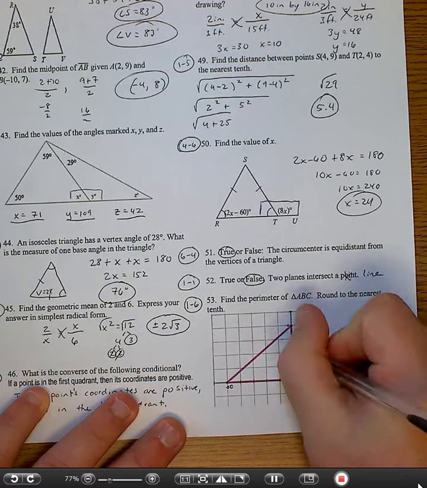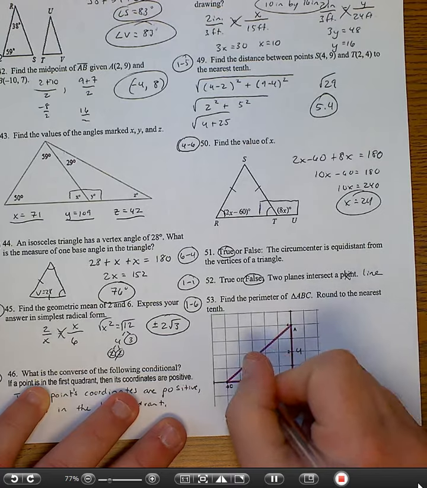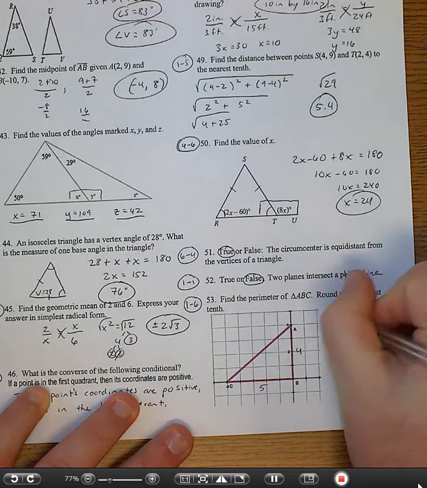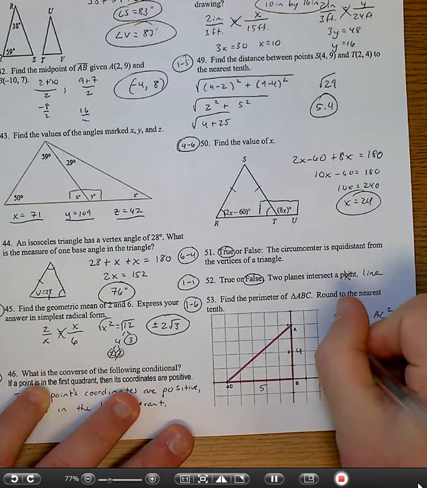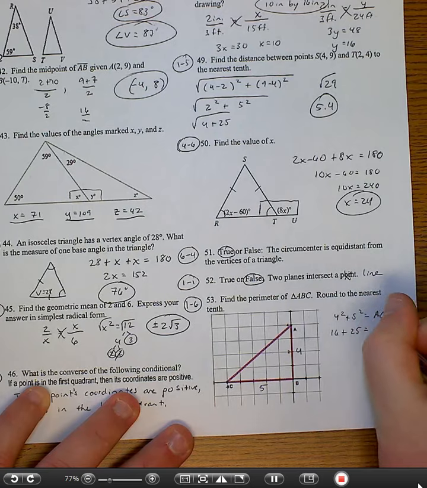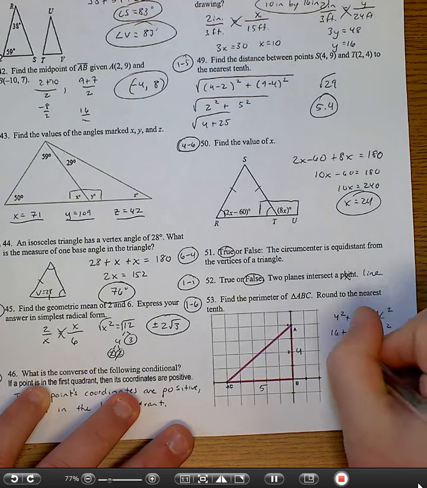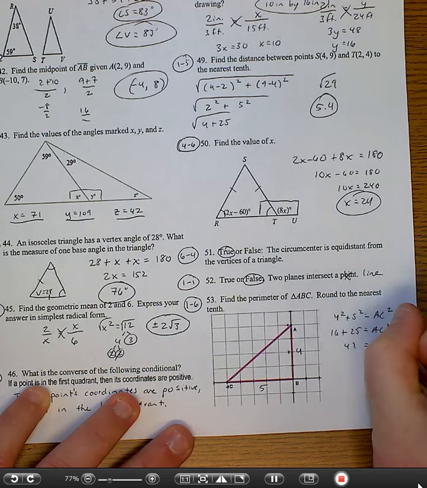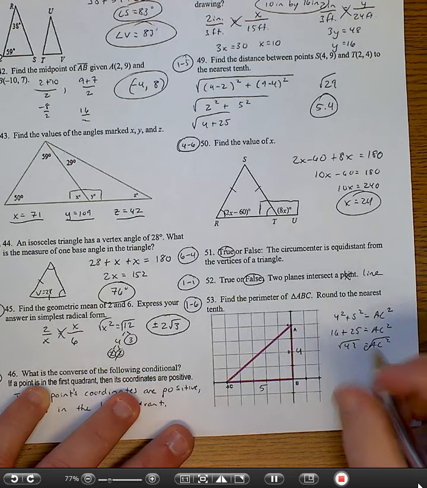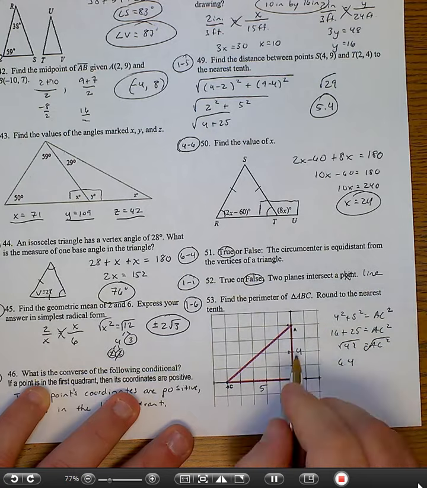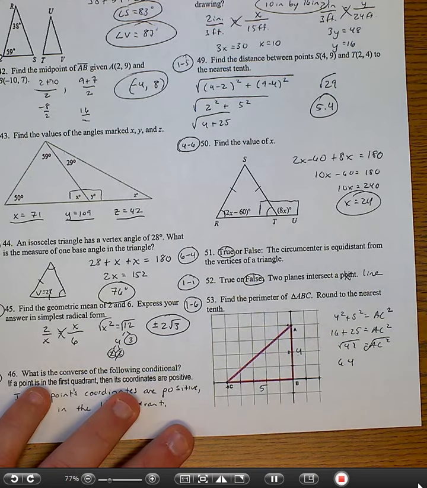But this is 4, this is 5. So 4 squared plus 5 squared equals AC squared. So 16 plus 25, 41 equals AC squared. Square root of 41 to the nearest tenth is 6.4 plus 4 plus 5. Your perimeter is 15.4.